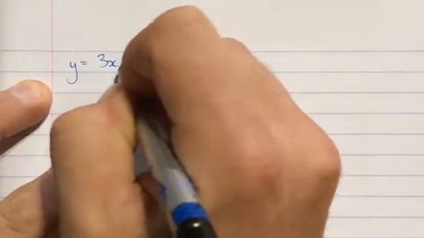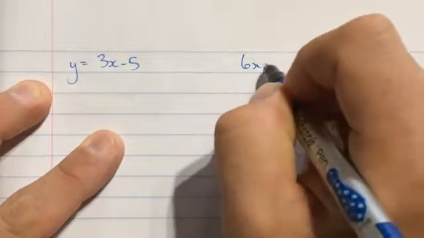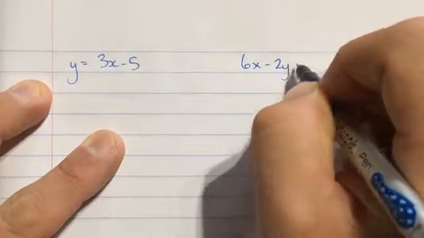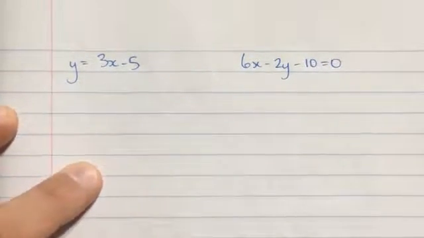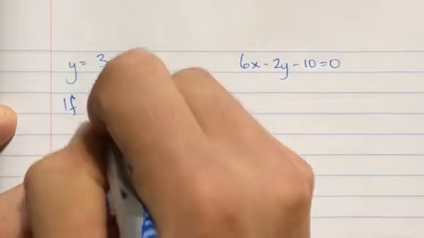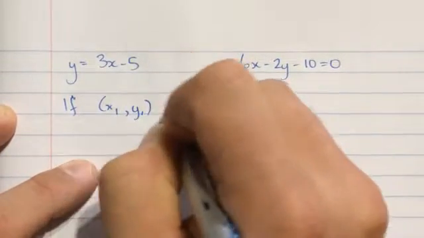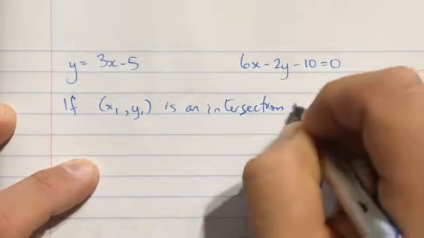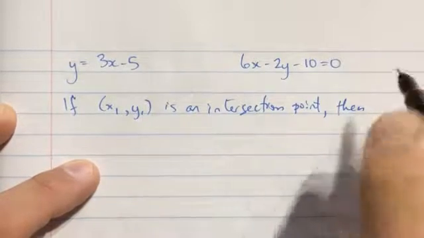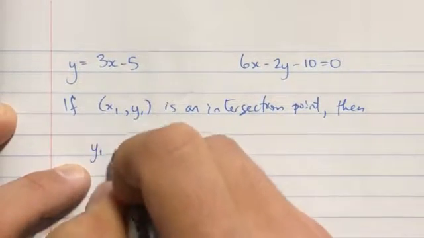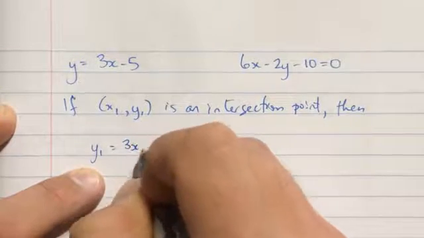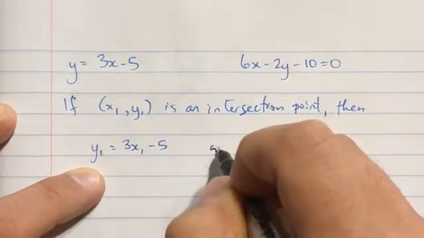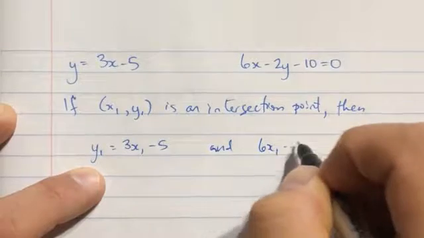What happens when they are parallel and equivalent? So here's an equation, and here's another equation. It's going to look similar to the last example, but I've adjusted it slightly. So two equations and same thing. If (x1, y1) is an intersection point, then what must be true? Well, it must be on the first line, and it's also on the second line.